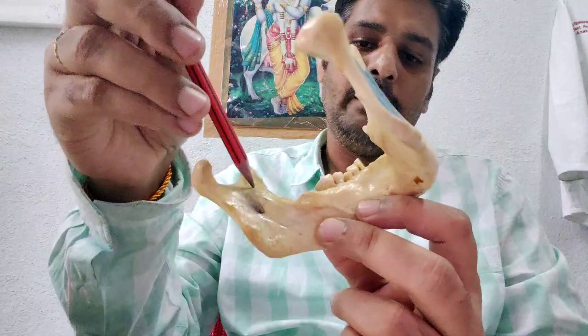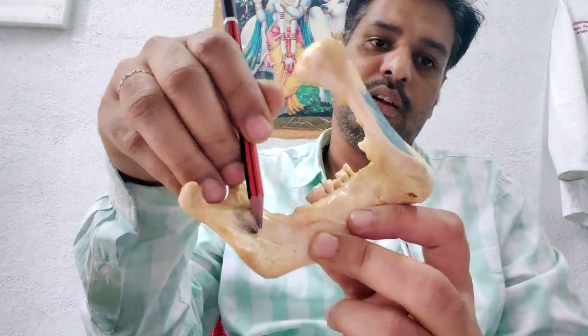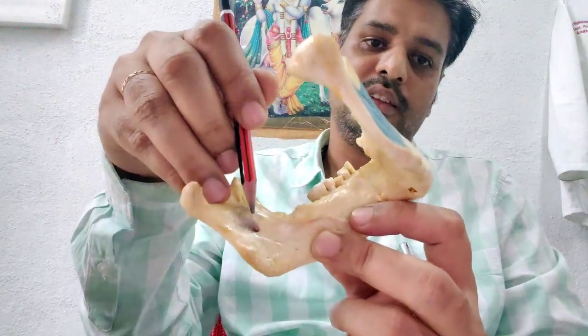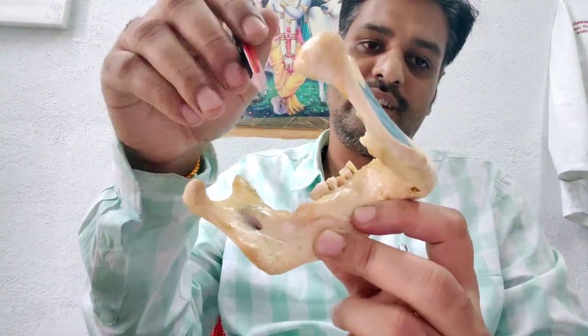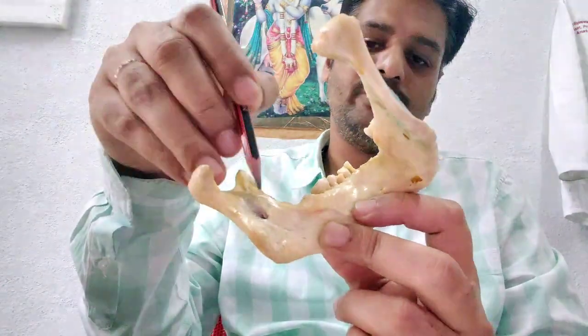Okay, so the mandibular foramen is guarded by a tongue-shaped elevation. You can see here, this is called the lingula, like a tongue-shaped elevation. There is the lingula, which is tongue-shaped, that guards the mandibular foramen. So the lingula is very important. Of course, it gives attachment to the spinomandibular ligament.